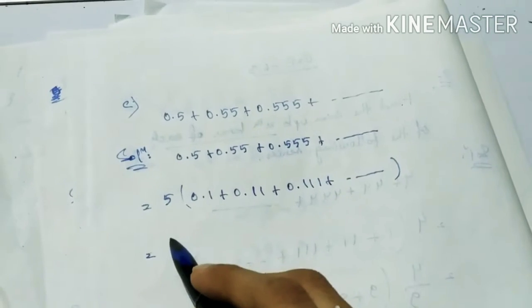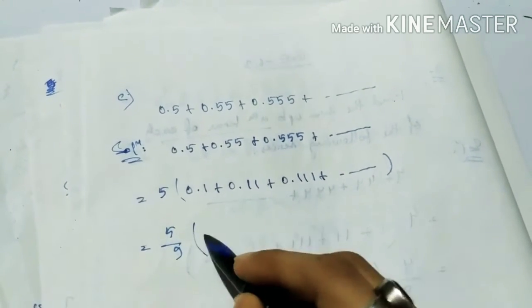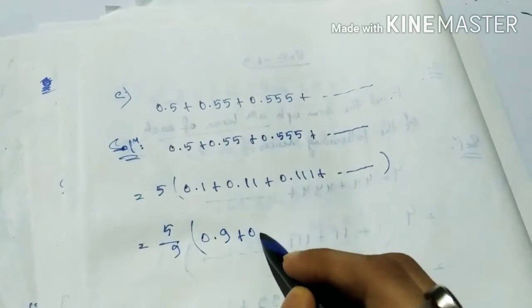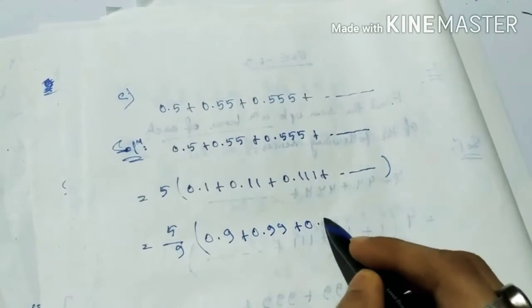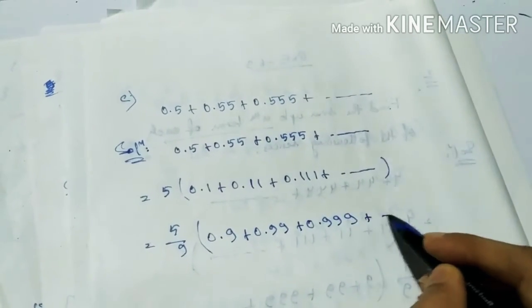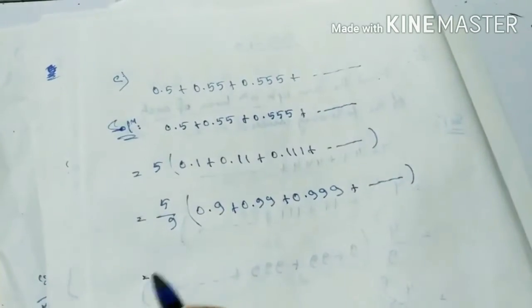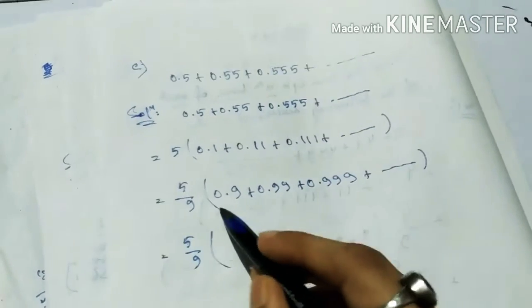Now, both sides, if I divide by 5 by 9, this one I will get 0.9 plus 0.99 plus 0.999 plus dot dot dot. So this is 5 by 9.